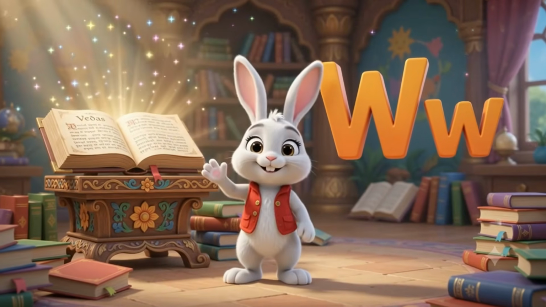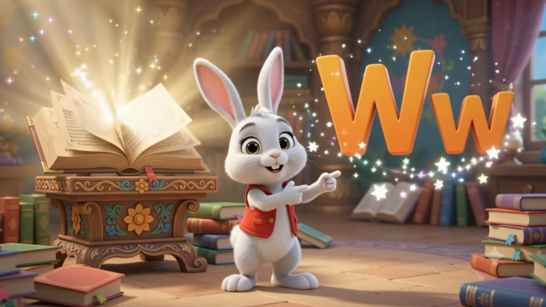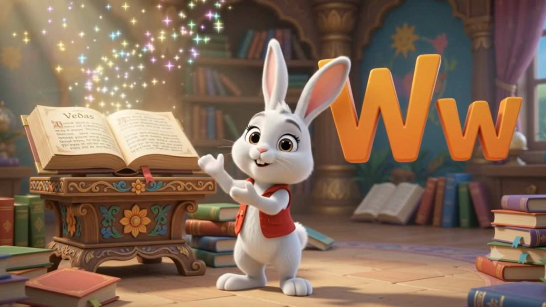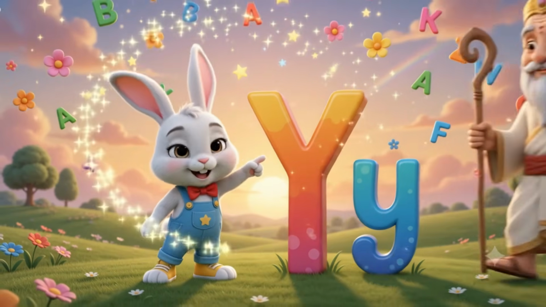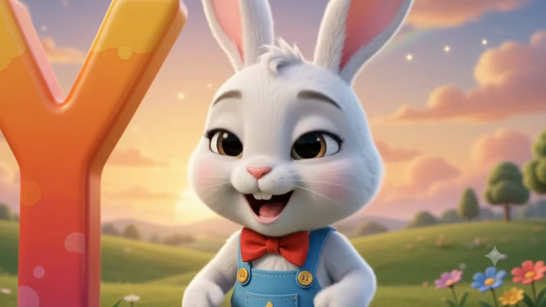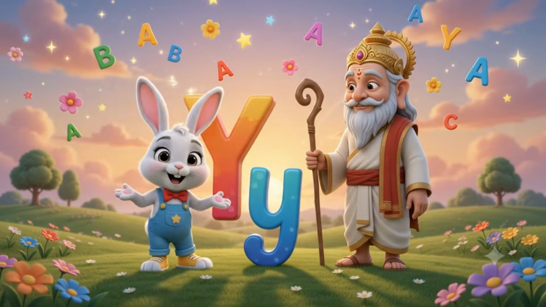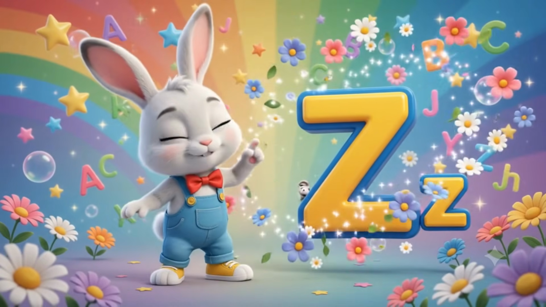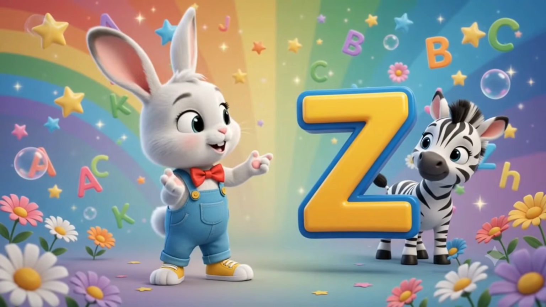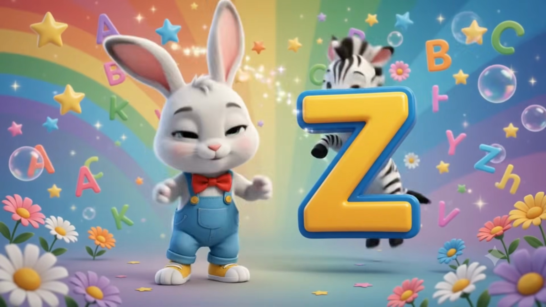Hello, my friends. This is the letter W, and look at these glowing Vedas. This is the letter Y, and Y is for Lord Yama. For the letter Z, we cannot find a famous deity. So let us look at a friendly striped zebra. Can you say zebra with me today?